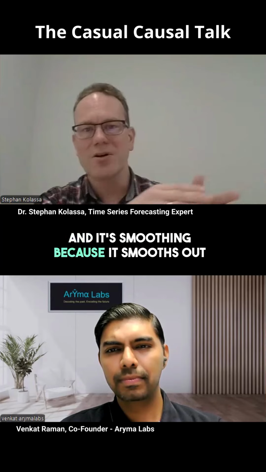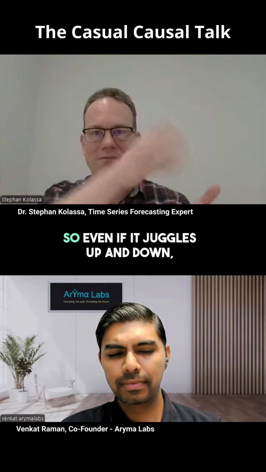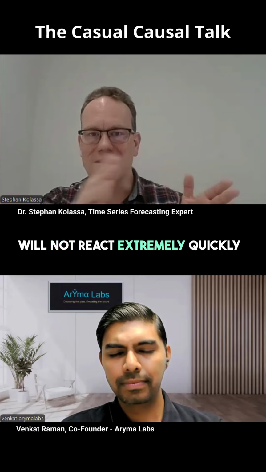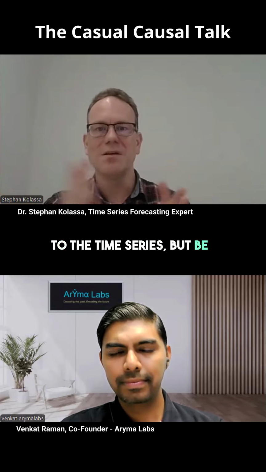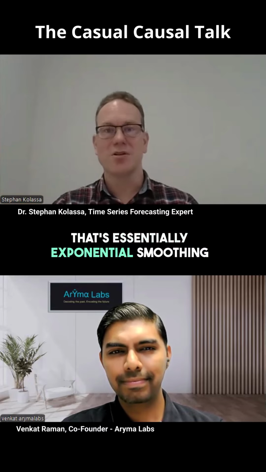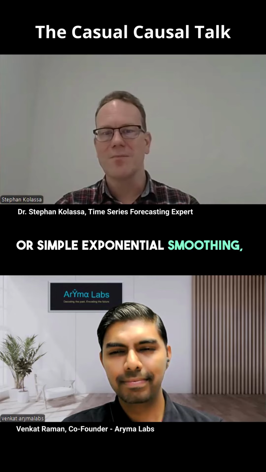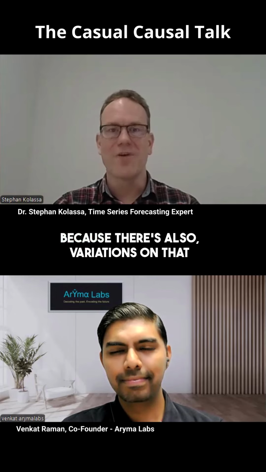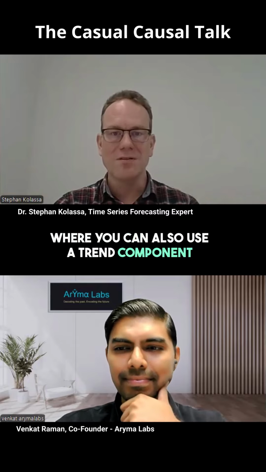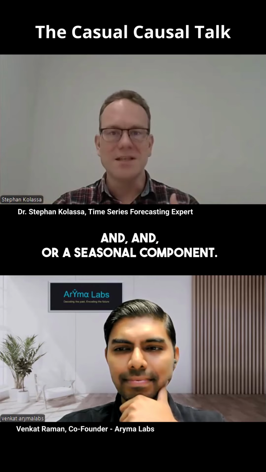And it's smoothing because it smooths out the variability in the time series. So even if it jumps up and down, your forecast will not react extremely quickly to the time series, but be smoother than the time series itself. And that's essentially exponential smoothing, or simple exponential smoothing, because there are also variations on that, where you can also use a trend component and or a seasonal component.